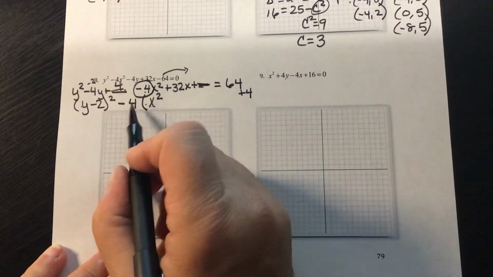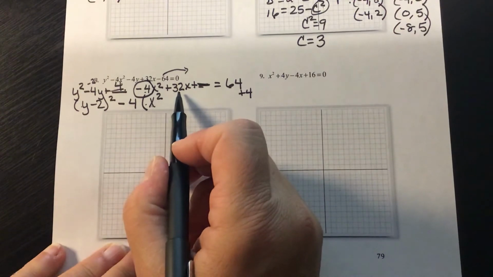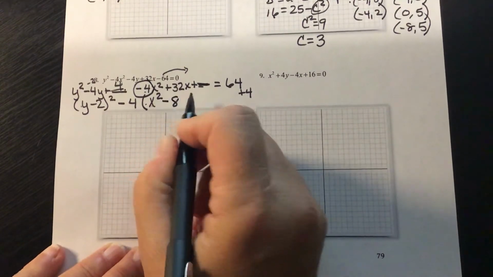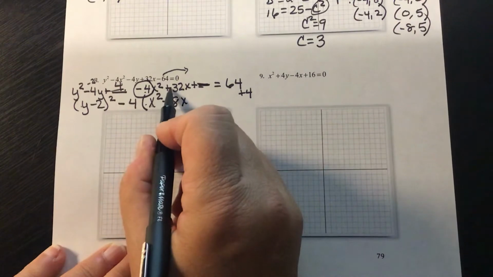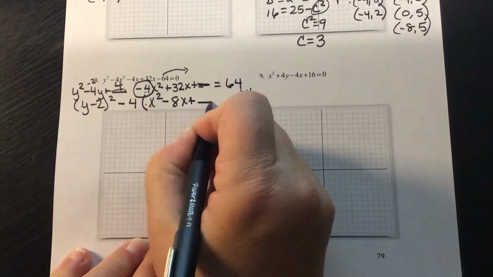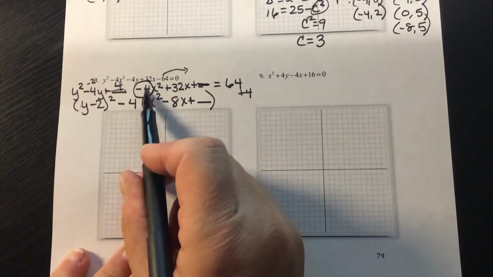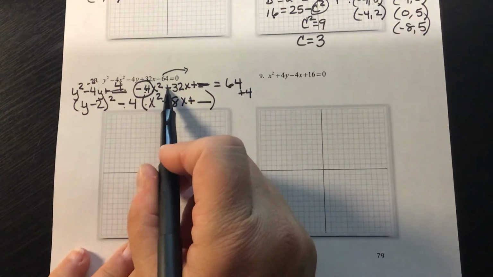And then negative 4 times negative 8x, negative 4 times negative 8 is positive 32x, plus some number. So just double checking, negative 4x squared, negative times negative is positive 32.